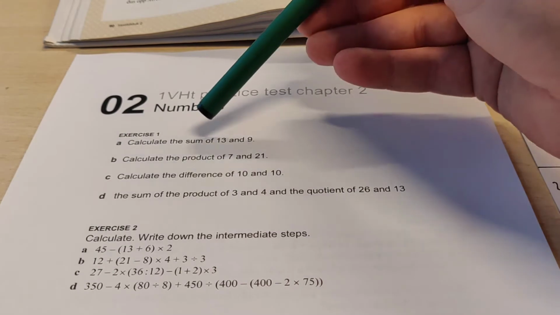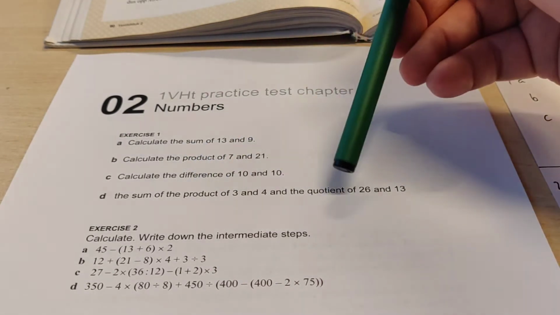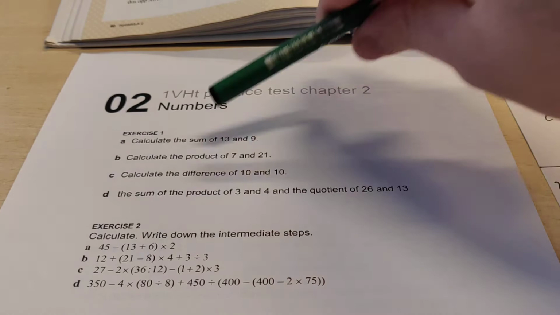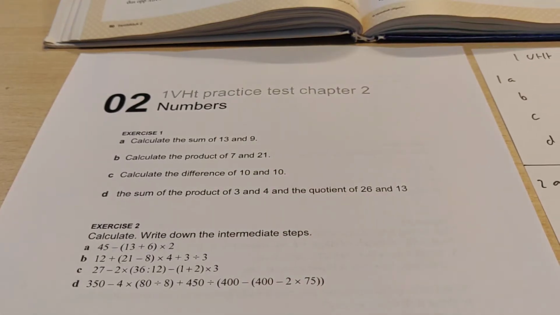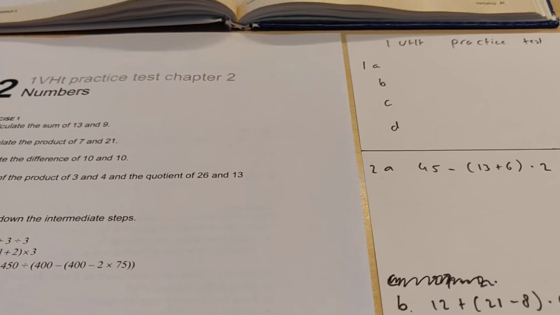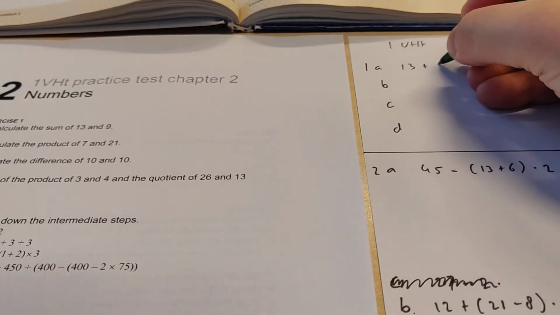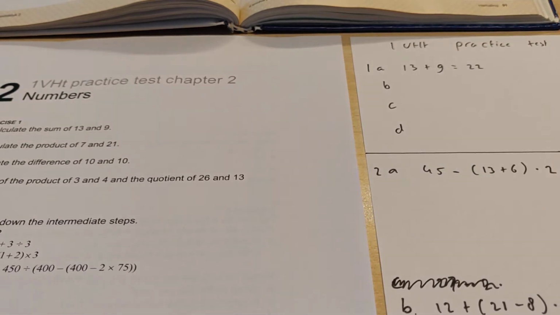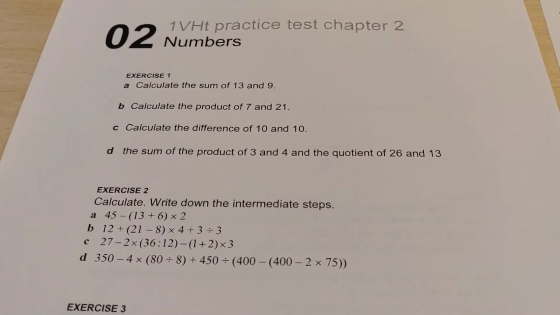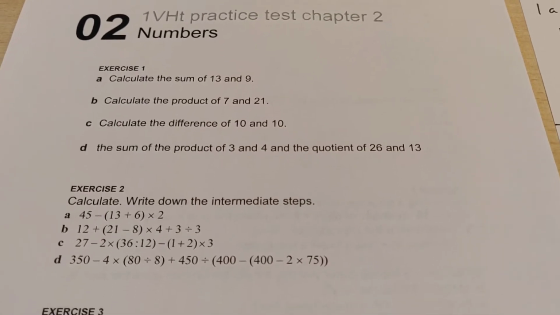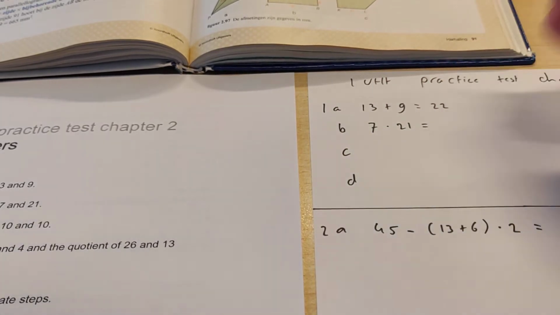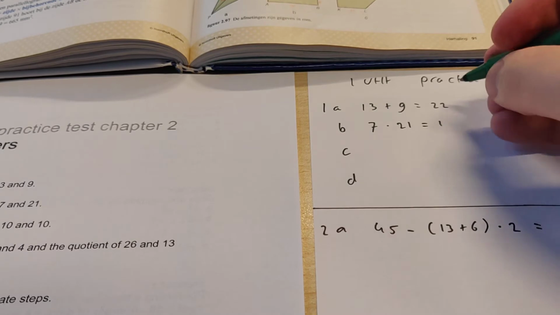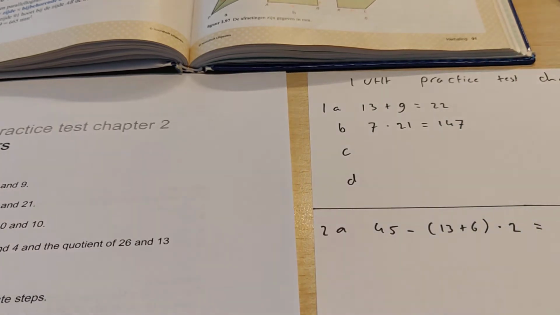We'll start with these new words, the sum, product, difference, and also we see the quotient here. The word sum means plus, so you have to add two numbers. So to calculate the sum of 13 and 9, this is what we do. We do 13 plus 9 equals 22. So that's the answer. Then for B we have the product, so that's a new word, but product means times. So you have to do 7 times 21. So here we do 7 times 21, and then we get 147. And that's the answer there.